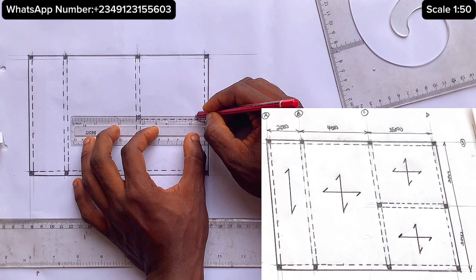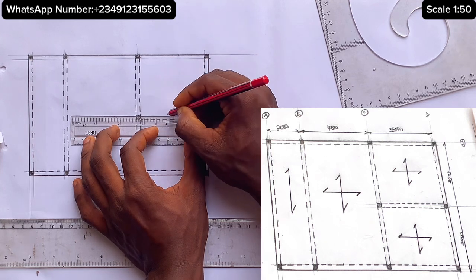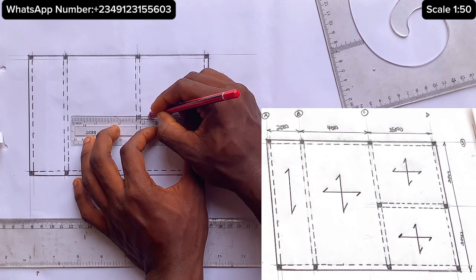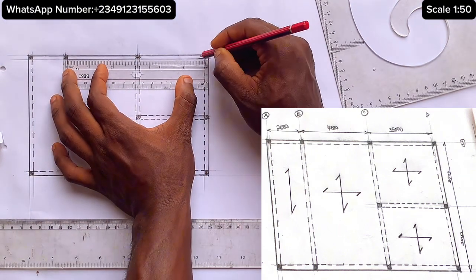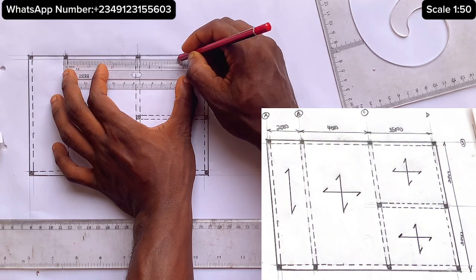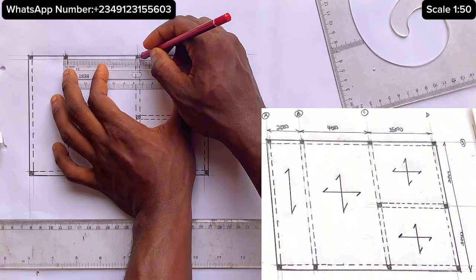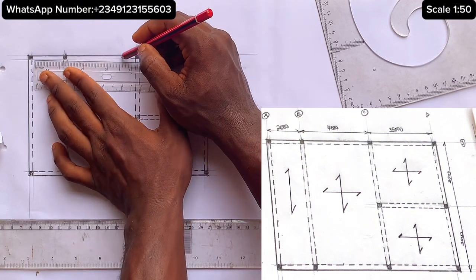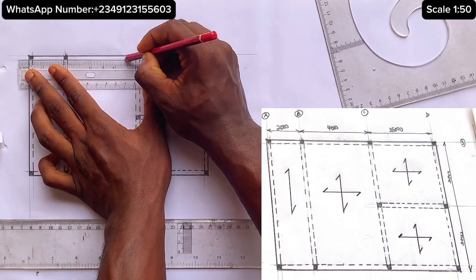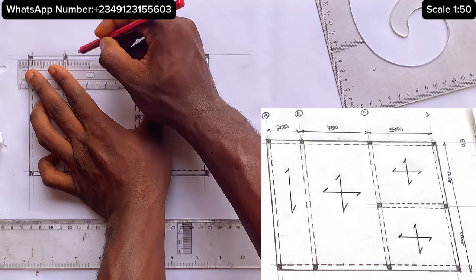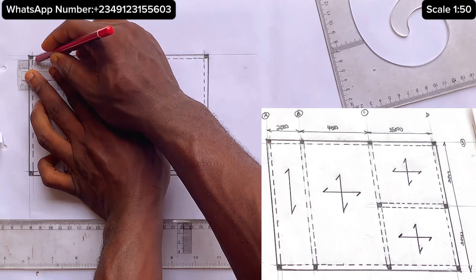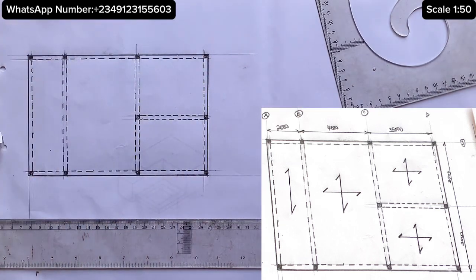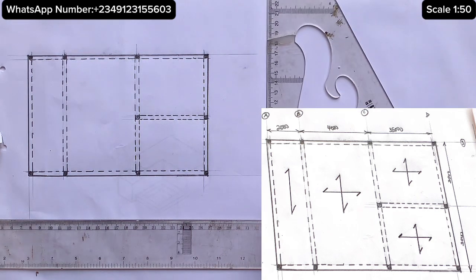So this is what we refer to as section drawing. I mentioned that my drawing should be neat and comprehensive to interpret. So I have this. So this is what we have to produce. This is my section drawing.